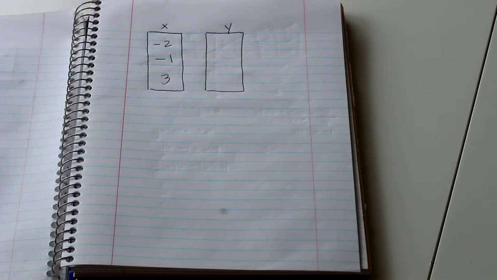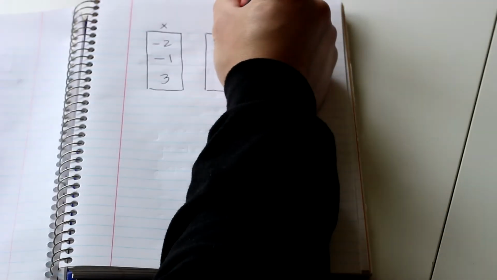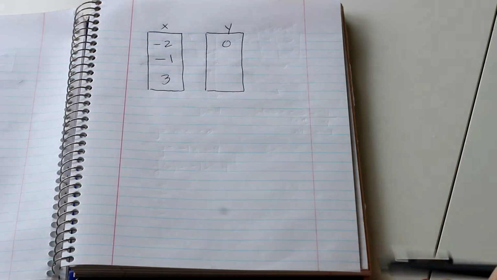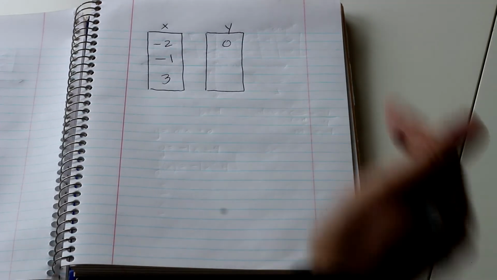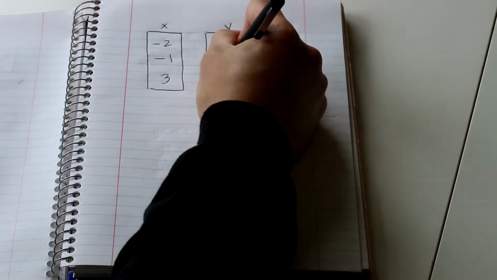And then for the y values, since I'm just doing this on the fly, I have to make sure that this is going to make sense. Okay, I got it. So we're going to go with 0, 1, and 5.